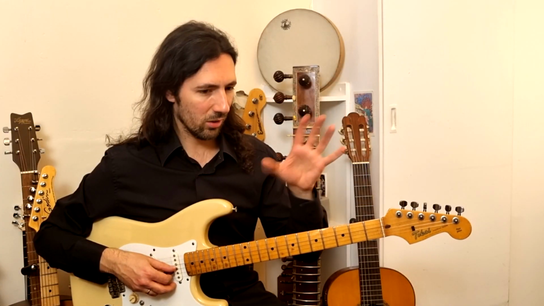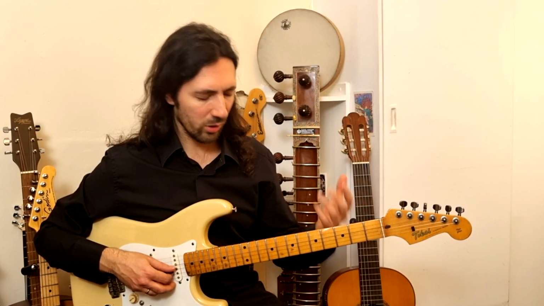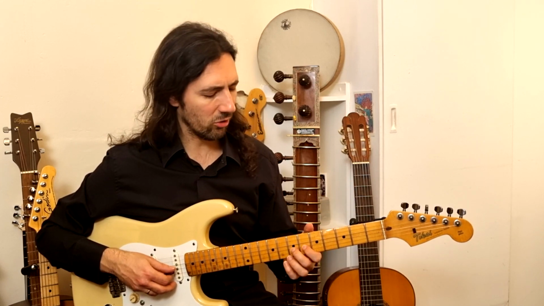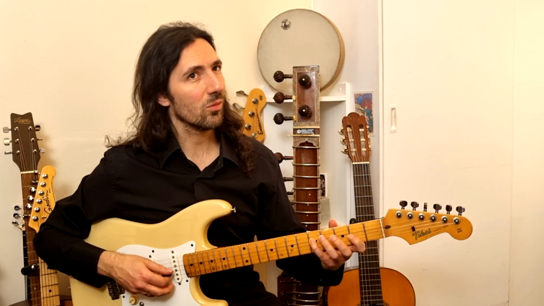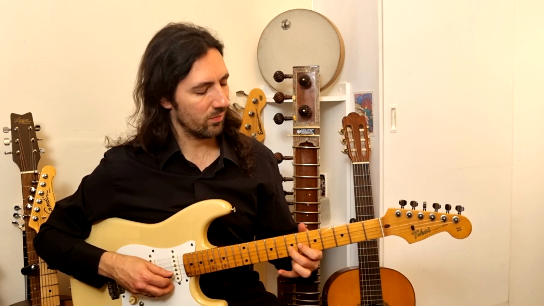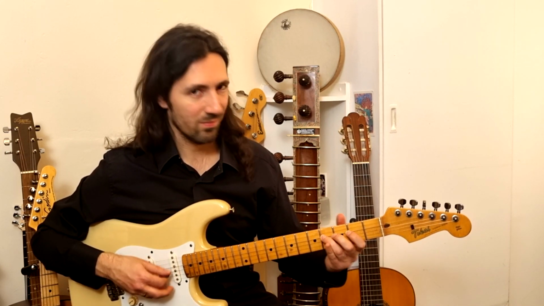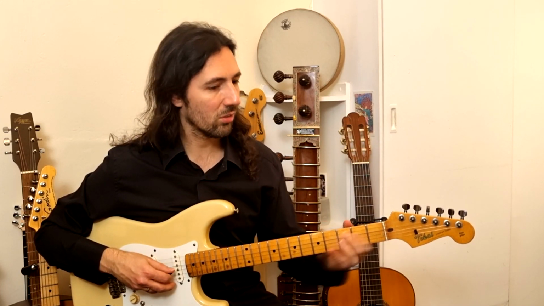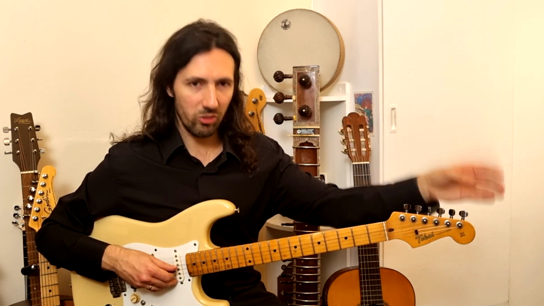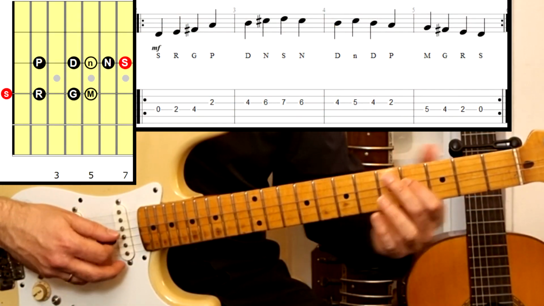Just using that ma on the way down, always sparingly. It's not really a resting note. It just has to have that sense that it's the descent. You're going down.